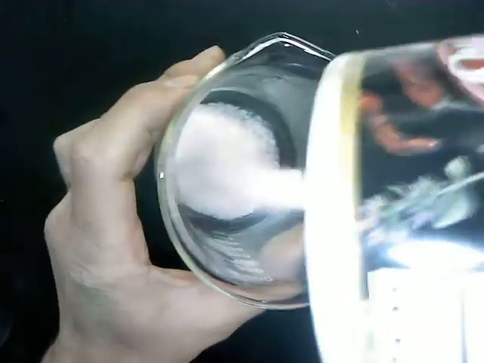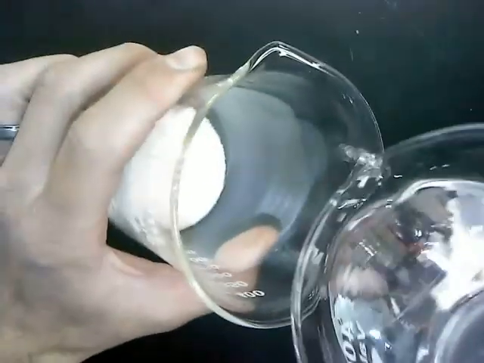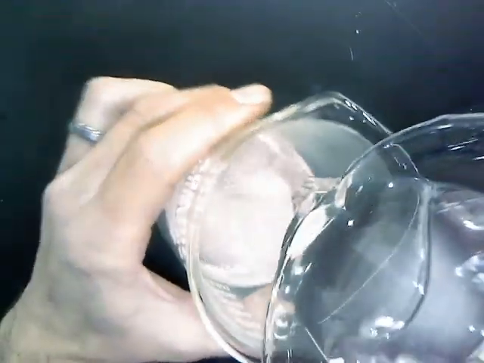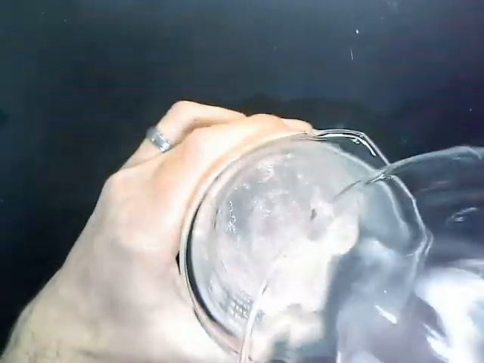As you can see, we have the solid salt, and I'll put a little bit more in there. Then I'm going to add some water. What happens here, we've all done this: eventually we'll mix this together and we'll get a nice clear solution of salt water.